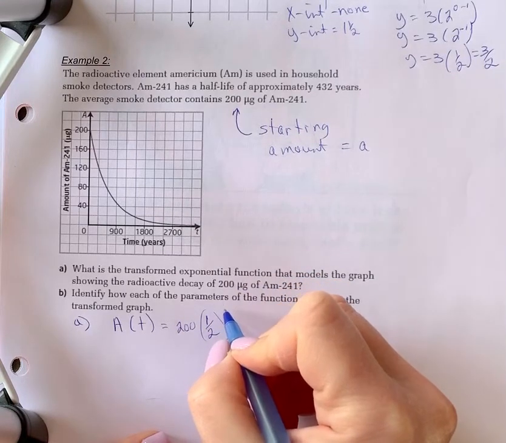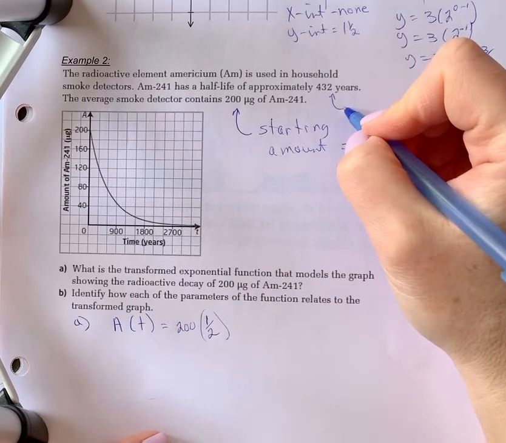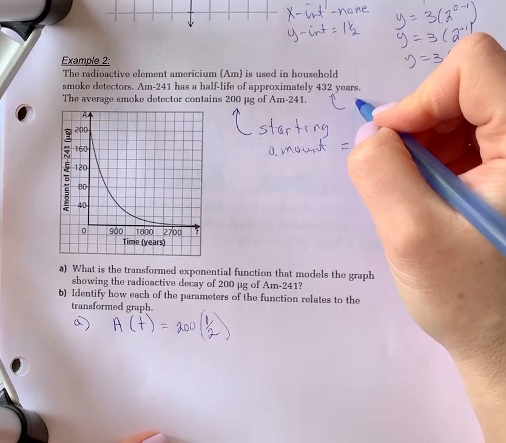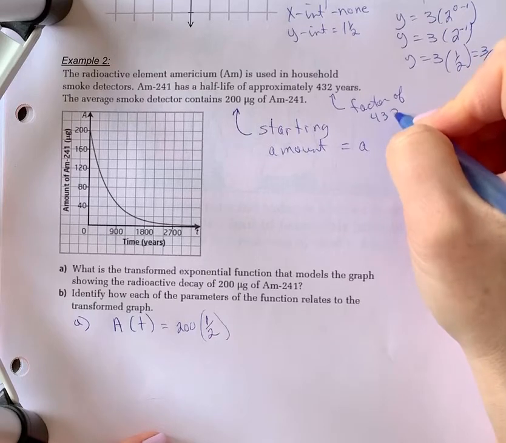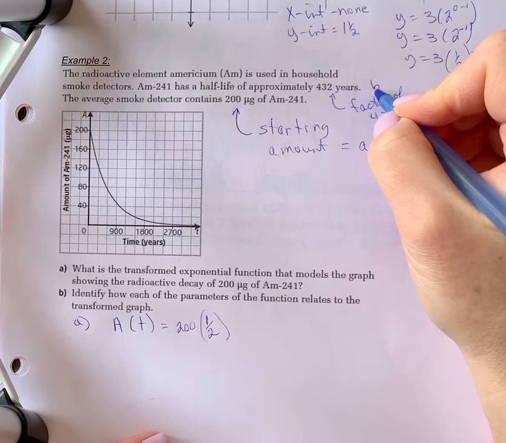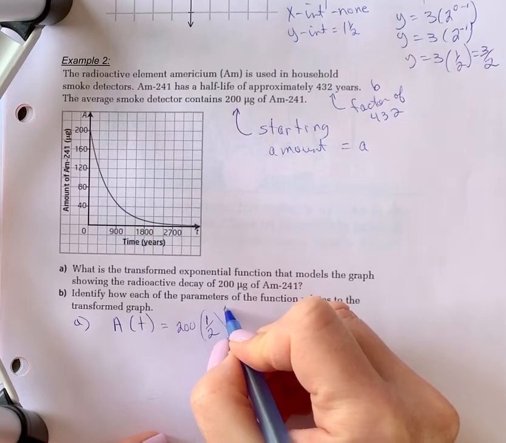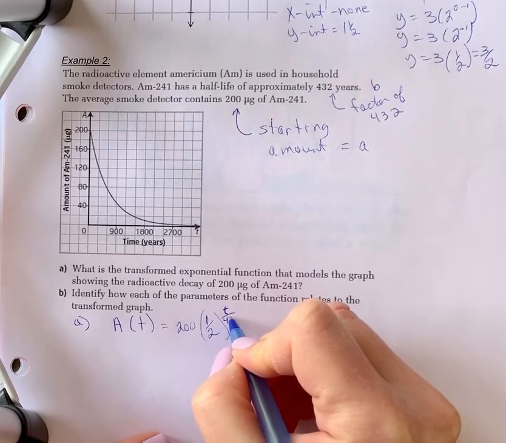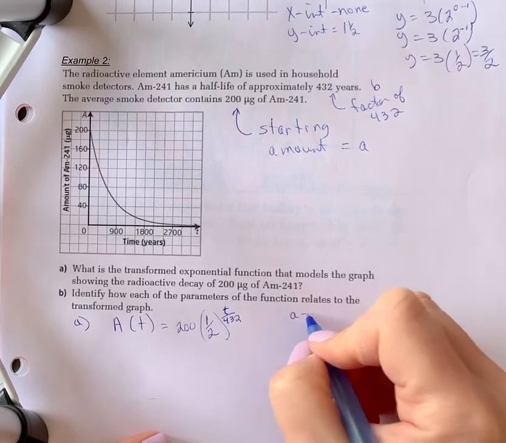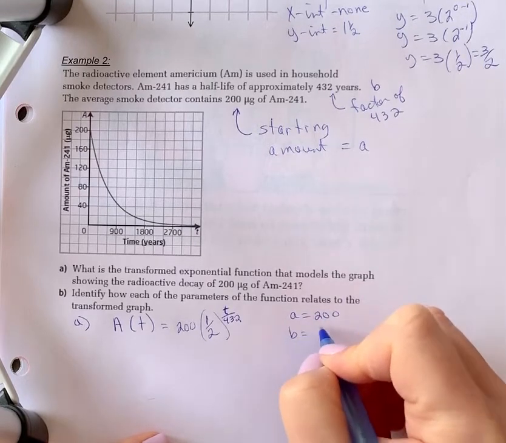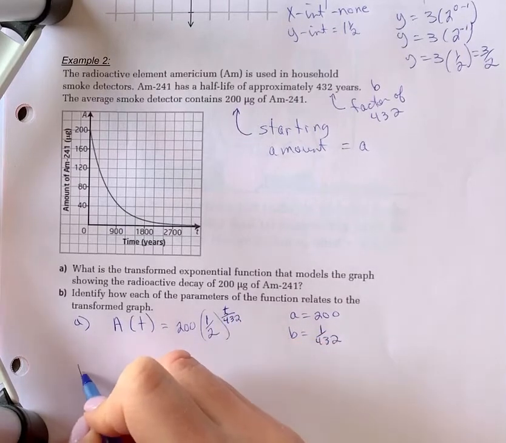Okay, my variable t is going to be here, but that's going to be linked to the time. 432 years is going to mean that it was by a factor of 432, this is for the b value. So this is going to be linked to the b value. So this is 1 over 432 is the b value then. So t over 432. So your a value is 200, just to be clear. Your b value is 1 over 432, so when you multiply it by t, you get that.